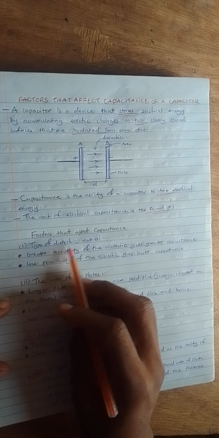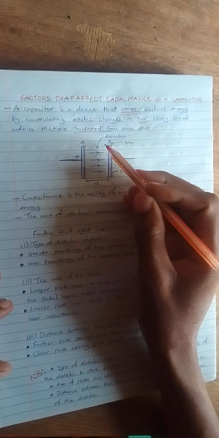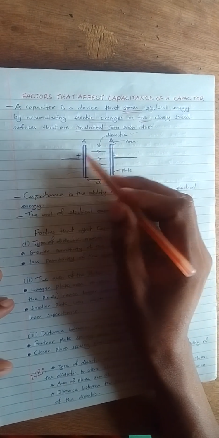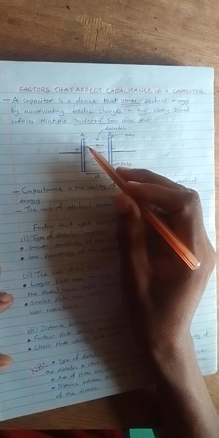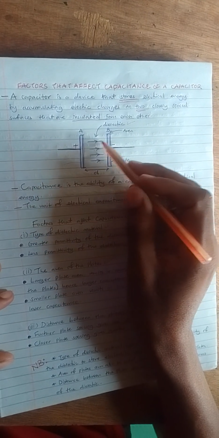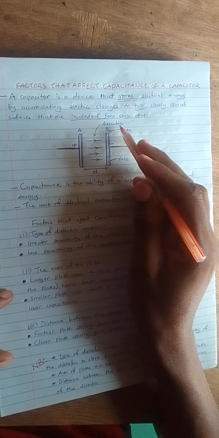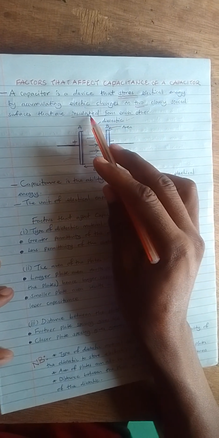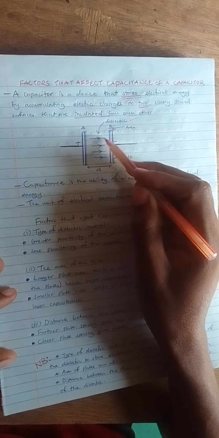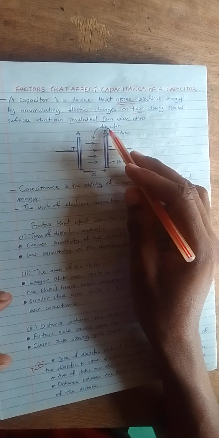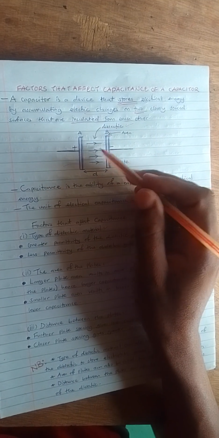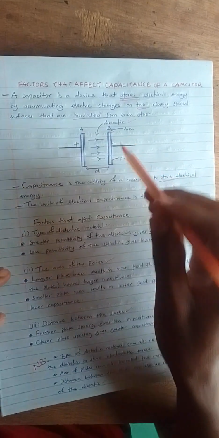Now, the type of dielectric material: here we mean what covers the space between the two plates. This part is occupied by the dielectric. We have said the dielectric is an insulator. It could be a piece of paper, so long as it is an insulator, or plastic, or air.